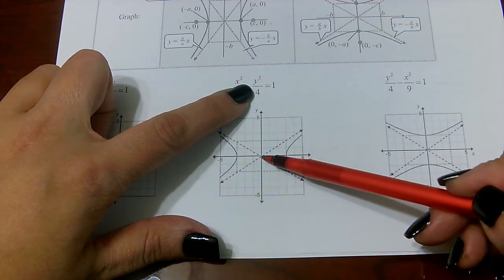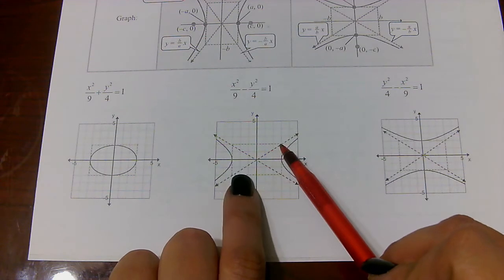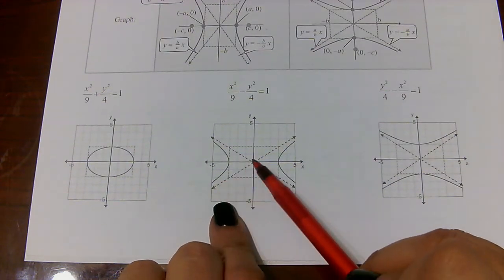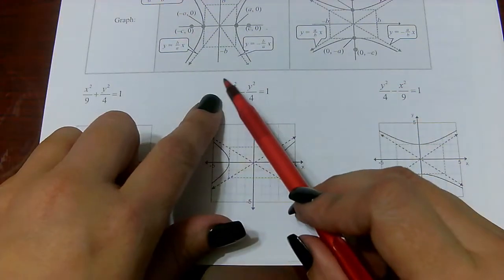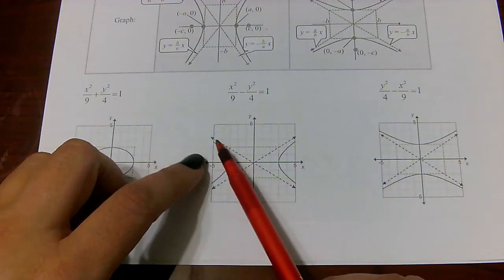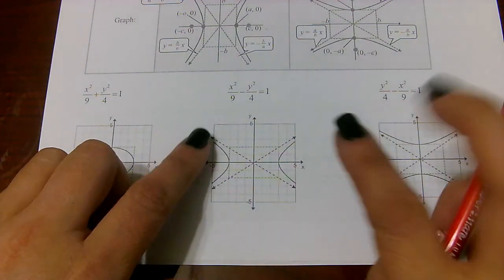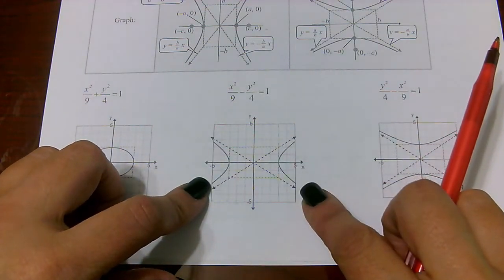from the center of our graph. We use the corners of the boxes and draw our asymptote crossing the center. Remember, when our first term is an x value, we are going to be crossing our x-axis. Okay, so here's our actual graph.